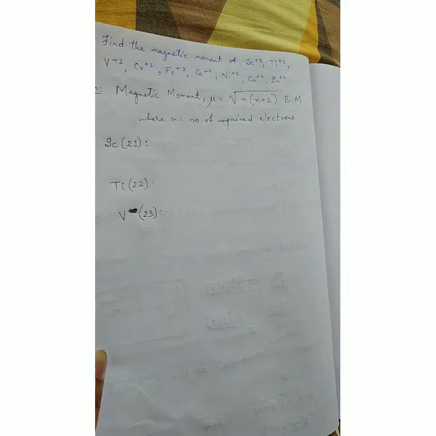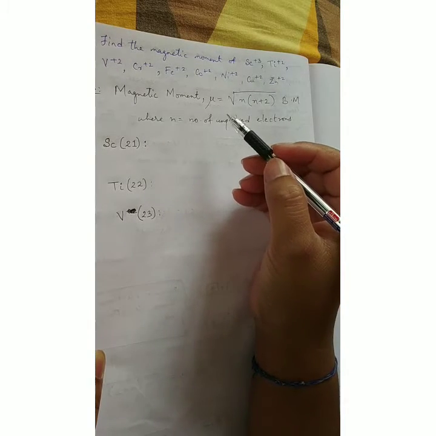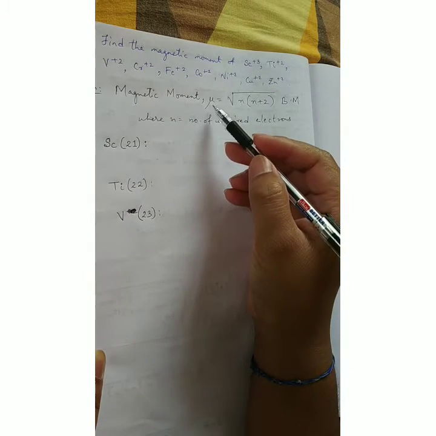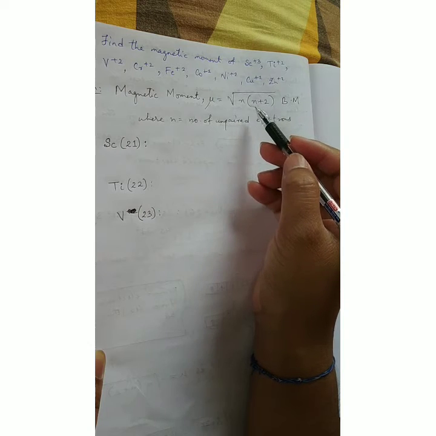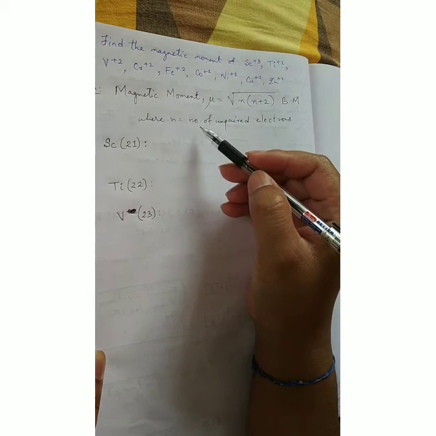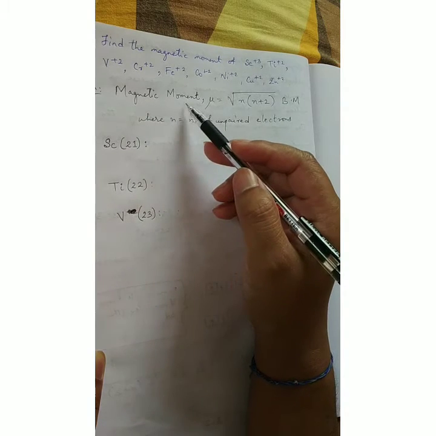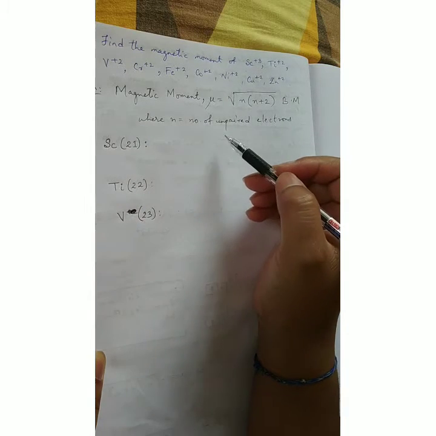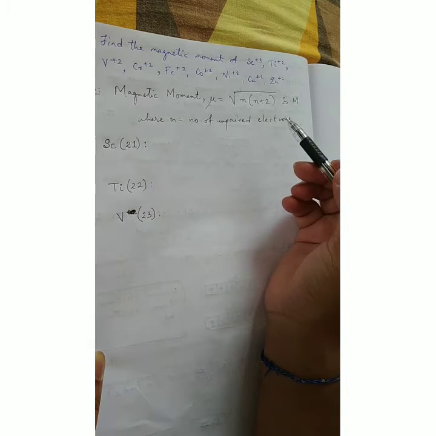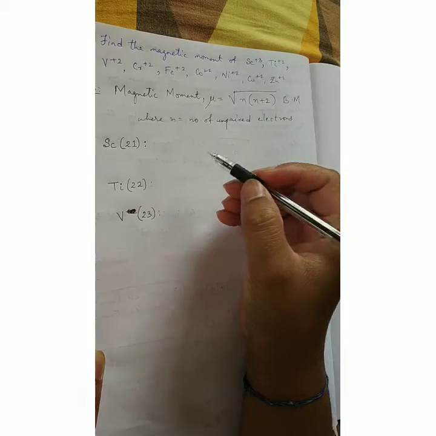Basically, you have to know at least this formula: magnetic moment mu is equal to root over n into n plus 2 Bohr magneton, where n is the number of unpaired electrons. If there is an unpaired electron, then only will there be a magnetic moment. However, if there is no unpaired electron, the magnetic moment will not be there. So let's see number 1, that is scandium.